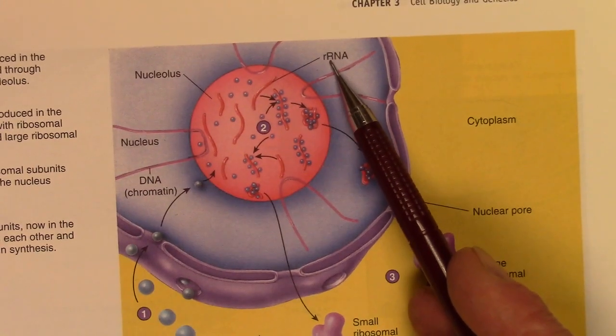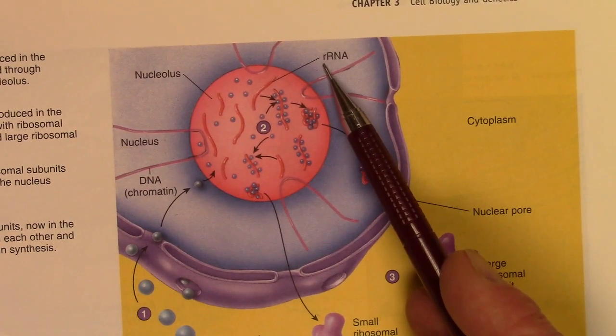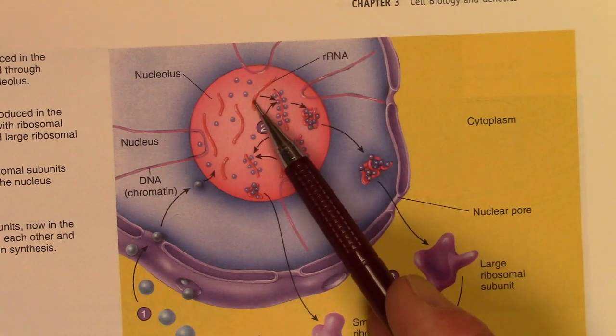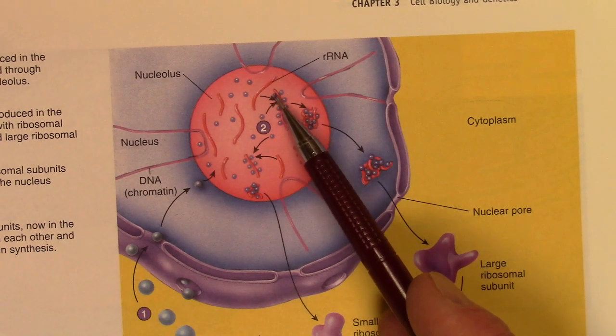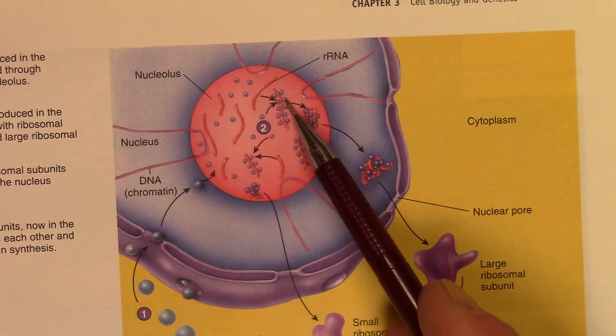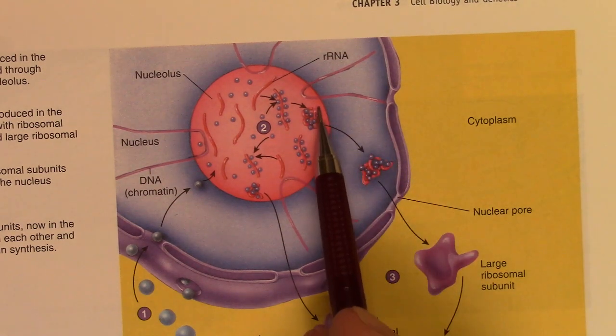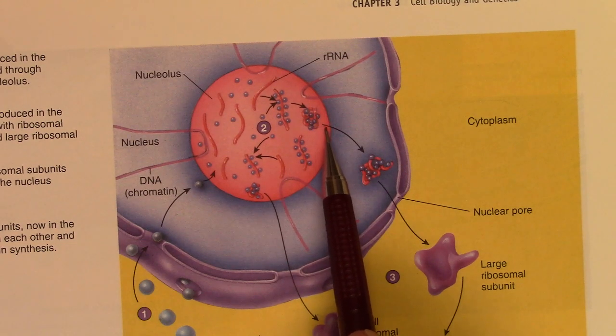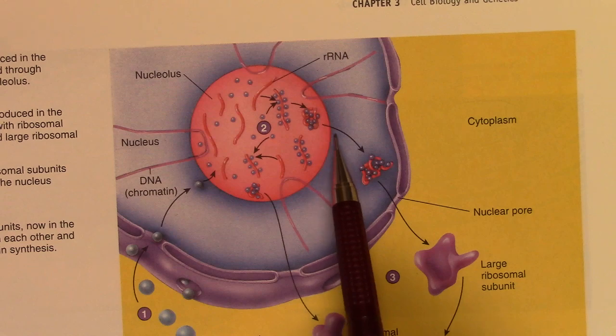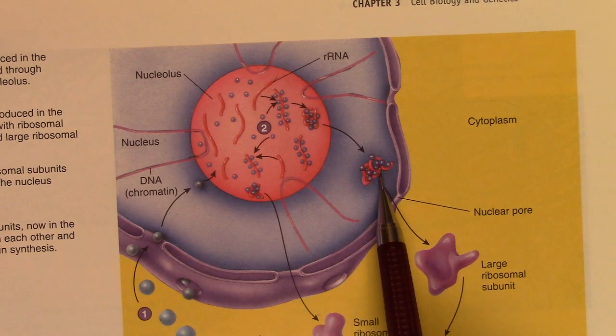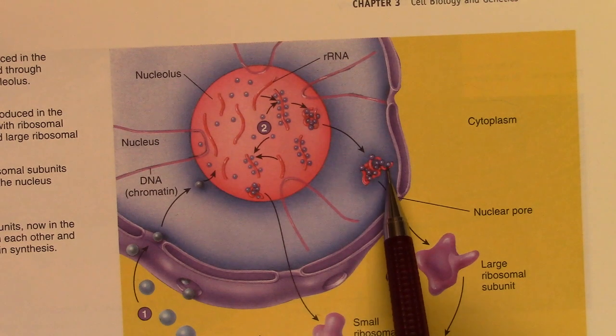And this is rRNA, which we'll talk about later. Don't worry about that too much. It's just RNA. And the RNA gets together with the proteins that are present. And the RNA plus the proteins get folded up and then exported out of the nucleolus into the nucleoplasm, back in the nucleus.